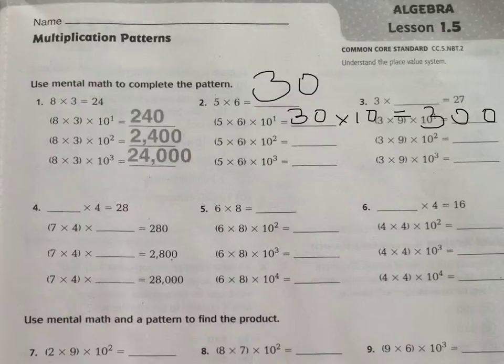Okay. Moving on, 5 times 6 times 10 to the second power. Okay, I hope that you remember that 10 to the second power, it means 10 times 10. And 10 times 10 is 100. So I'm doing 30 times 100. Okay. Now I can look at that pattern.